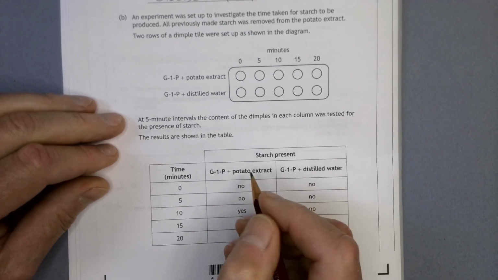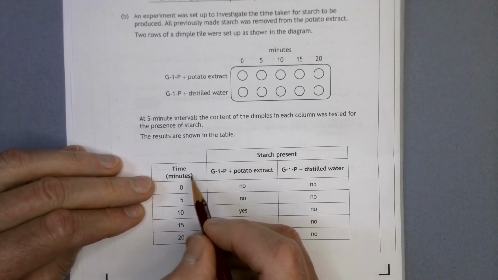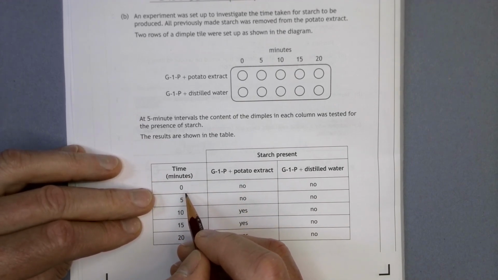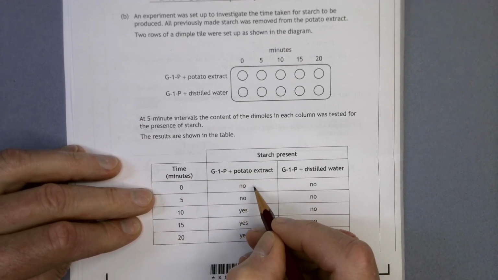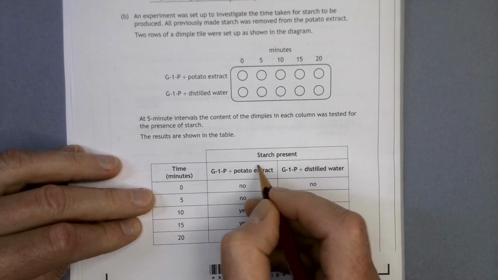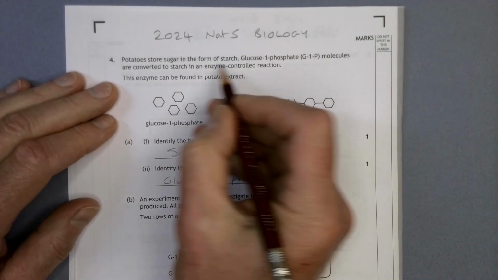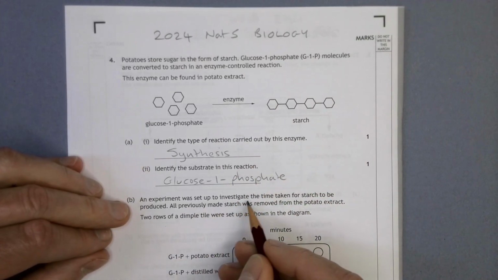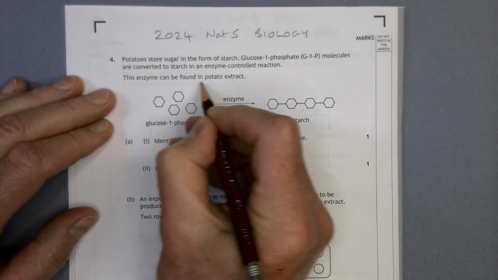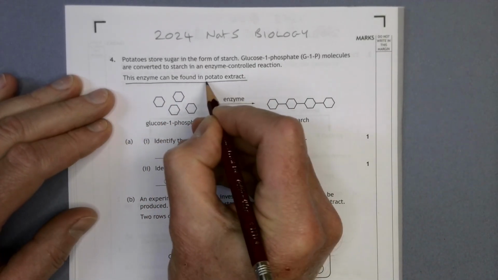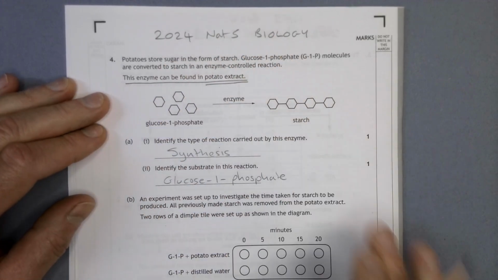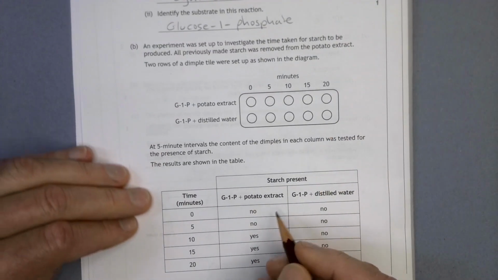Here we go. Let's have a look at these results. So, time 0 in the potato extract one. Now remember the potato extract, we were told this enzyme can be found in potato extract. So the enzyme is in the potato extract.